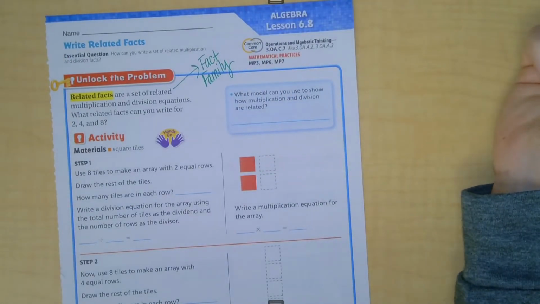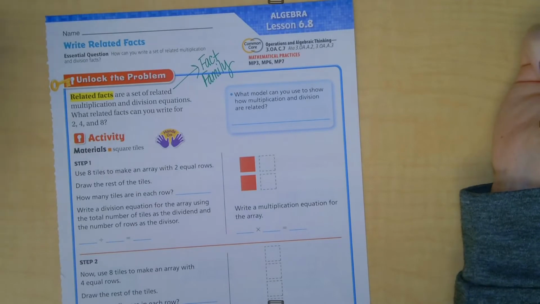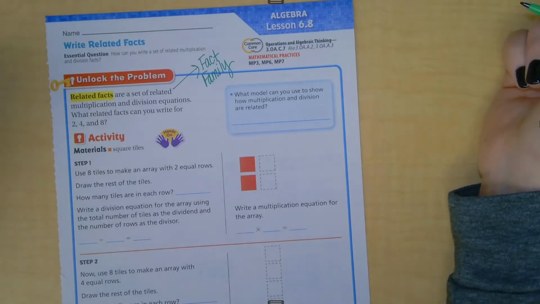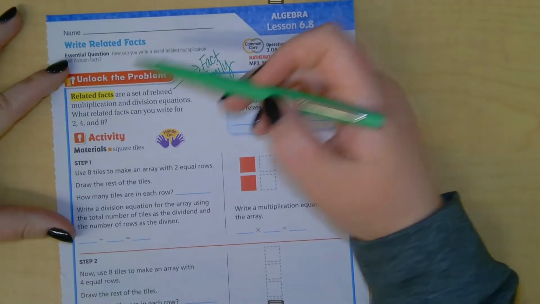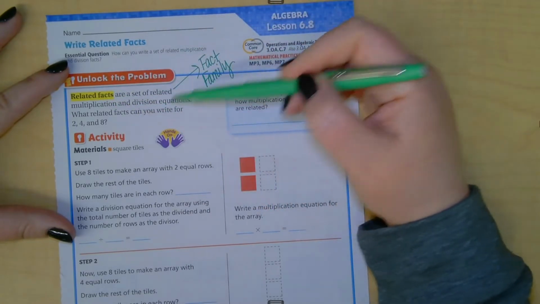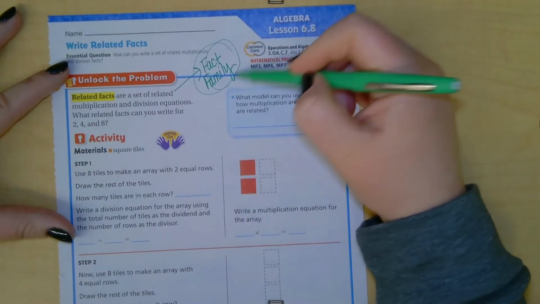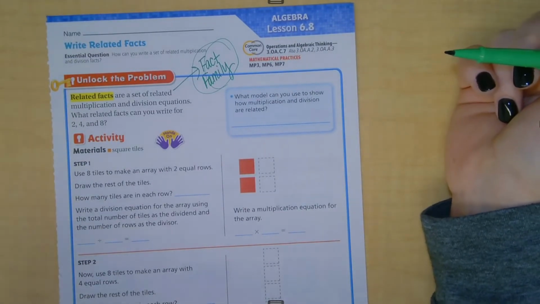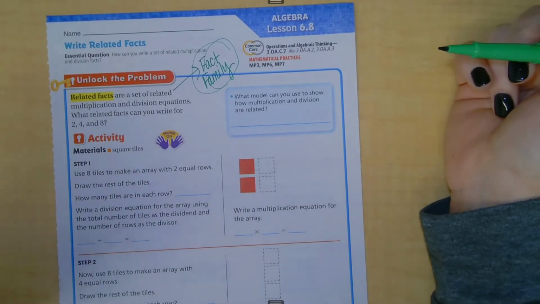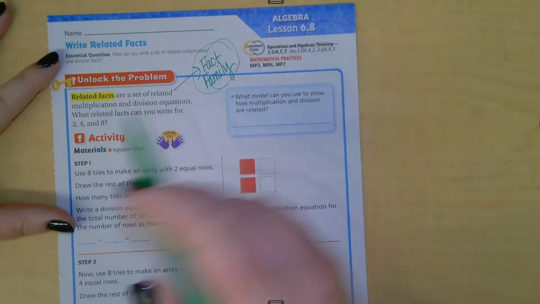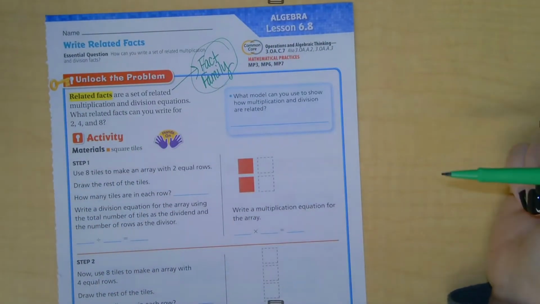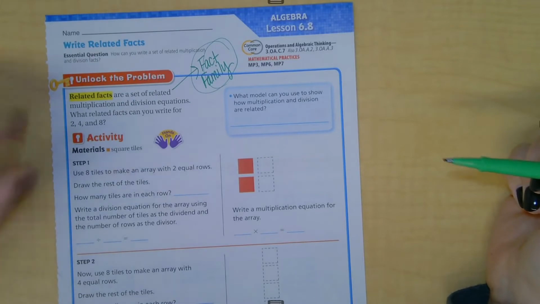Think about your family. Are you related to the people in your family? Yes. Those are your relatives. You are related to people in your family. So related facts, they're related. They're in the same fact family. We've done fact families. You know fact families. So I'm telling you, when you see related facts, I want you to think of fact families. Related facts. They're facts that are related. That means they're family. Okay? It's going to make it so much easier. All right, here we go.